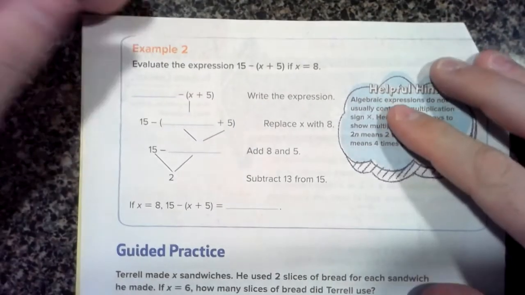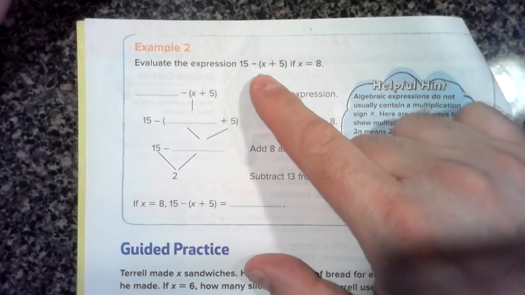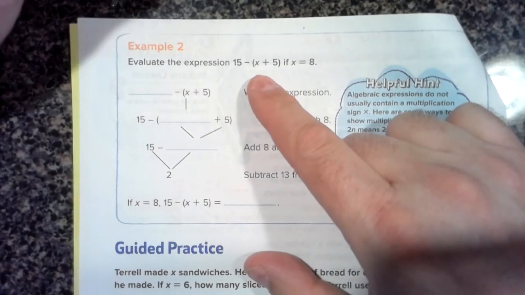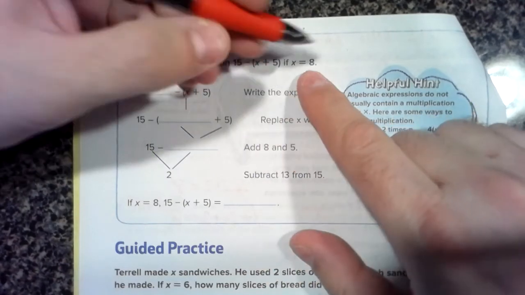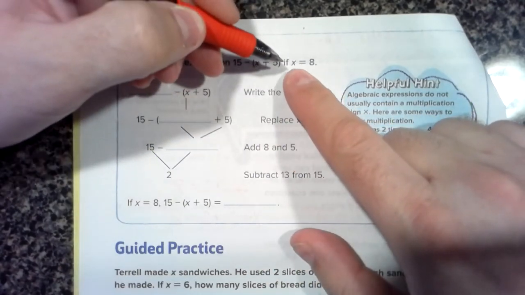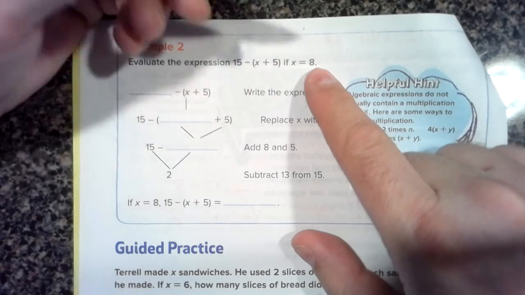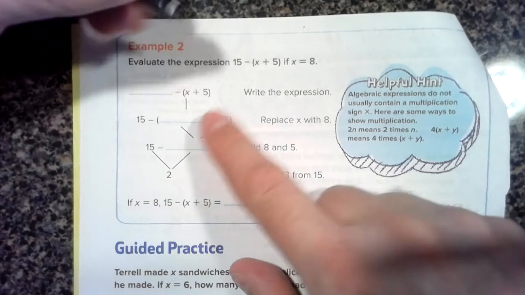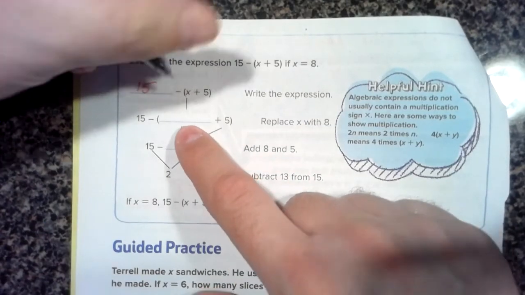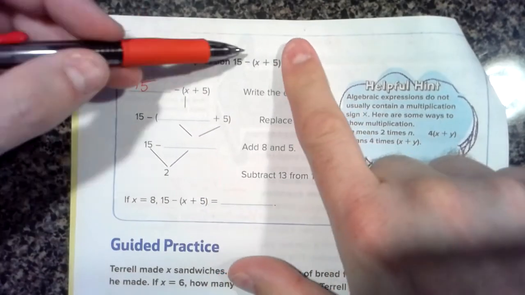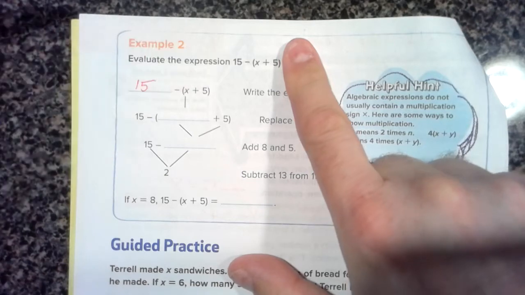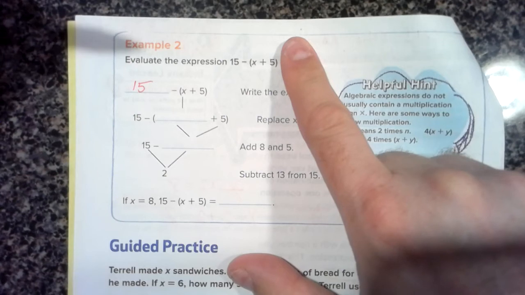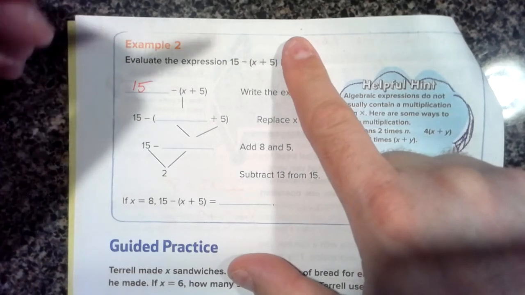All right, evaluate the expression. So again, we have this expression, and it's going to mix it up a little bit here. We're going to have the order of operations that we have been working on, and then we have our variable right here, which is x, and then x equals 8. So what we do is we plug and chug. So we rewrite the expression like this, 15 minus x plus 5, because that's the expression right there. We just rewrite it. Hopefully you all do the same to keep yourself organized when you're doing these.